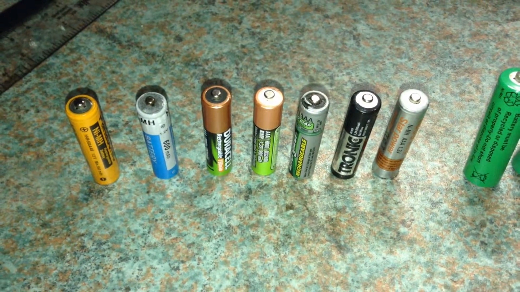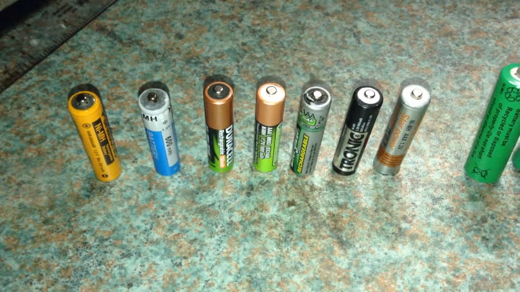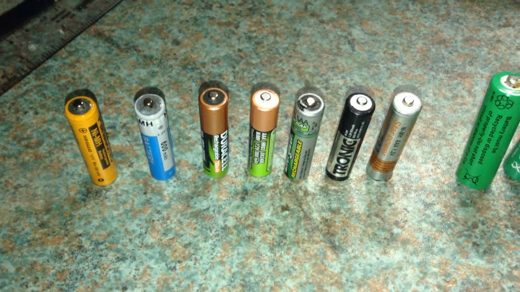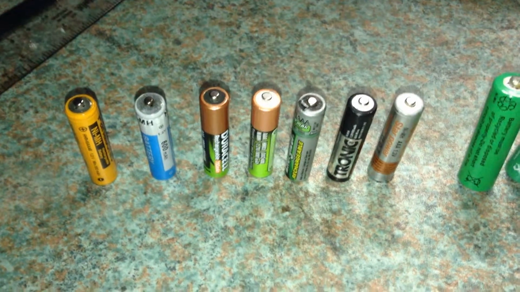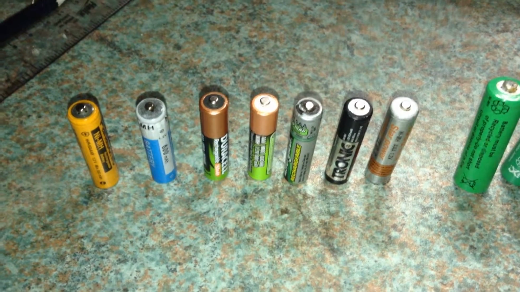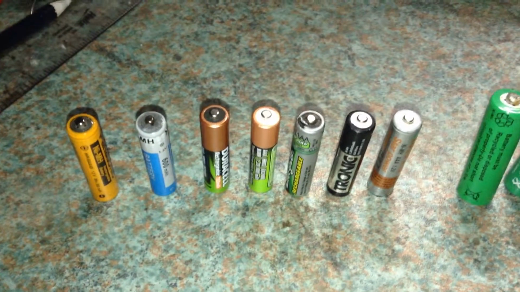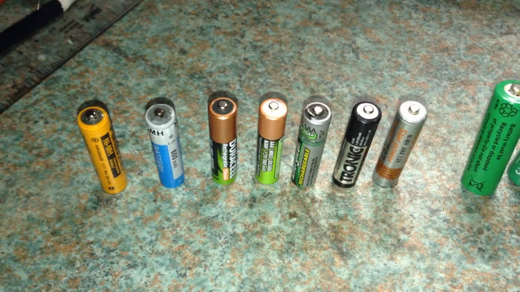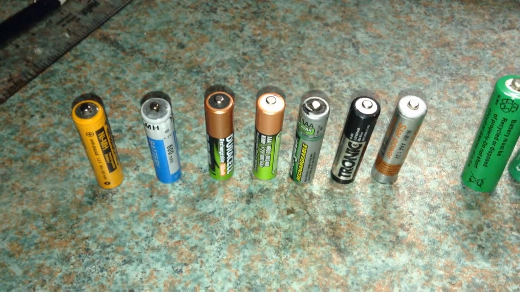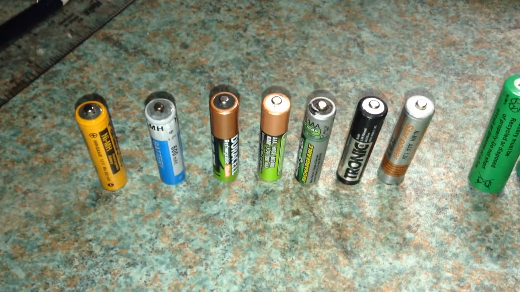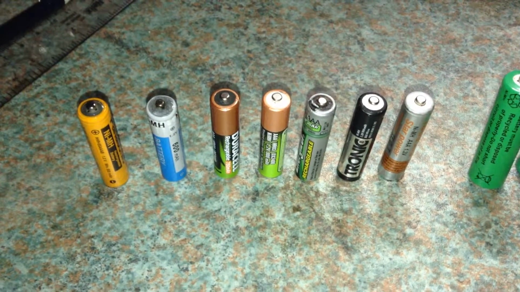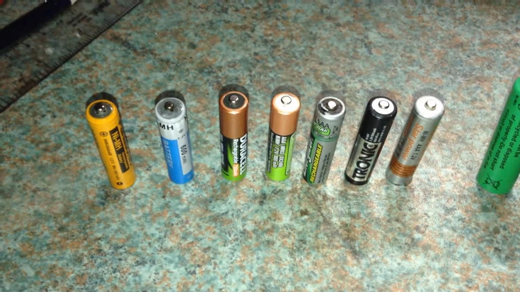These are individual cells. They have a voltage of 1.2 volts, but most people incorrectly call these batteries. I'm just making the point here that they are actually individual 1.2 volt cells, but from here on I will refer to them as batteries.